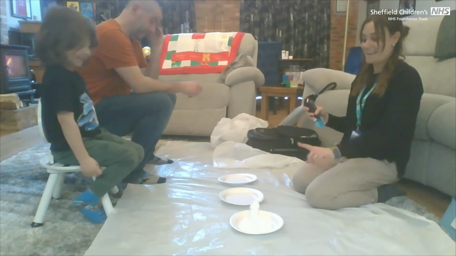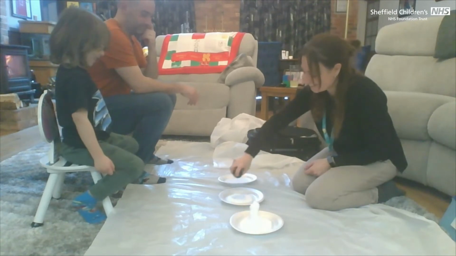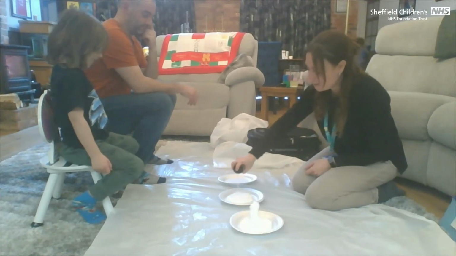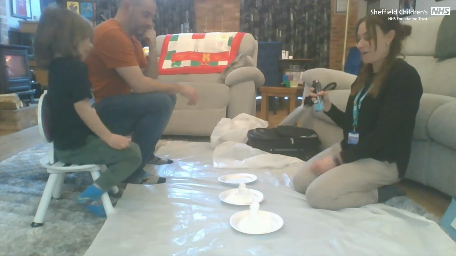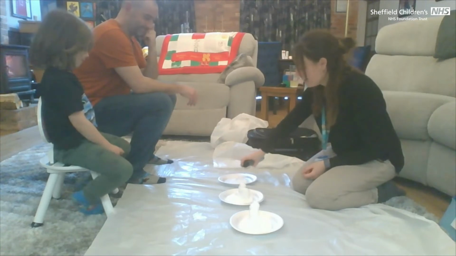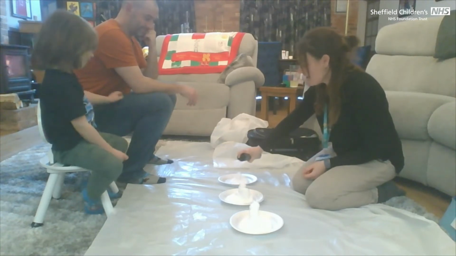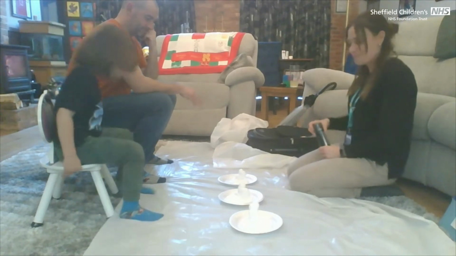A cake. 1 cake. Oh. 2 cakes. More. 3 cakes. Oh.